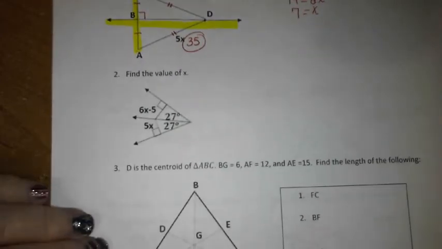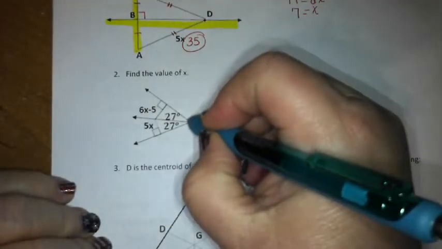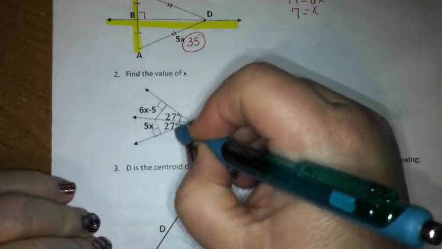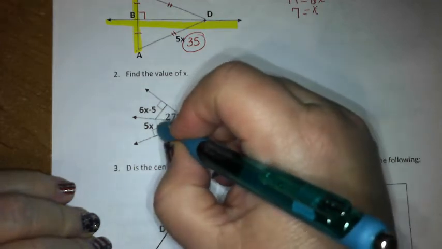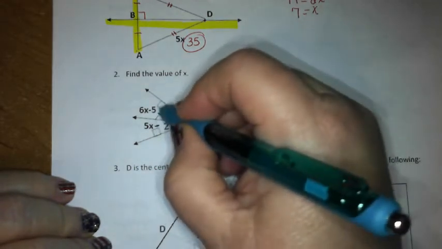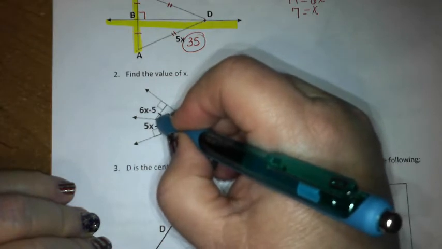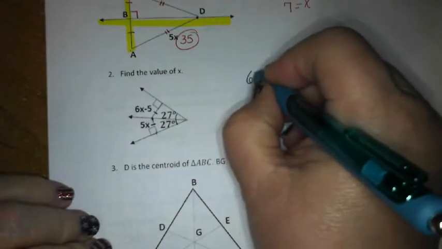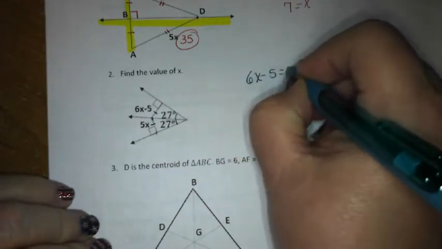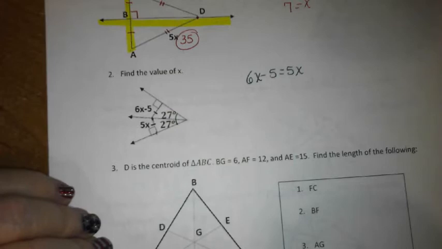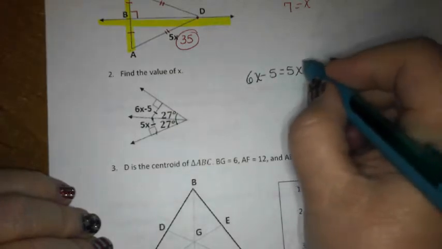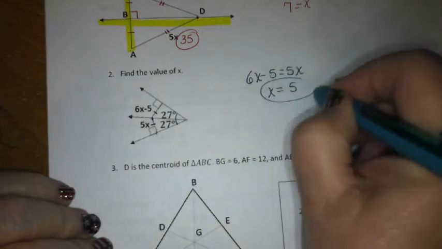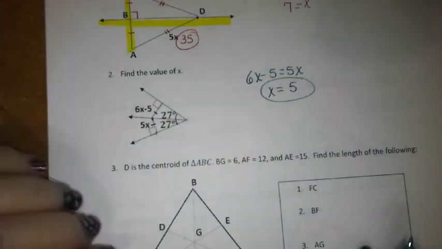Now this one, if you notice, right here, this is an angle bisector because 27 and 27 are the same. So that means these distances are the same, the distance from a point perpendicular to the side of the angle. So all I have to do here is say 6x minus 5 equals 5x. Subtract the 5x, add the 5, and we have found the value of x, just like it asked.